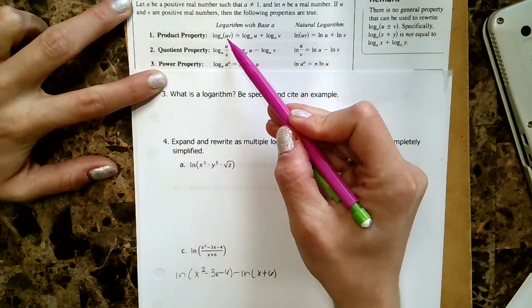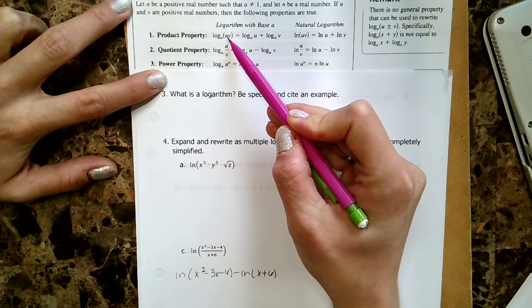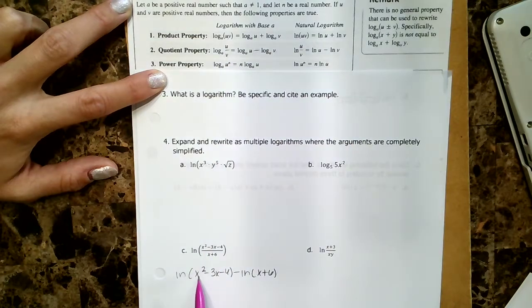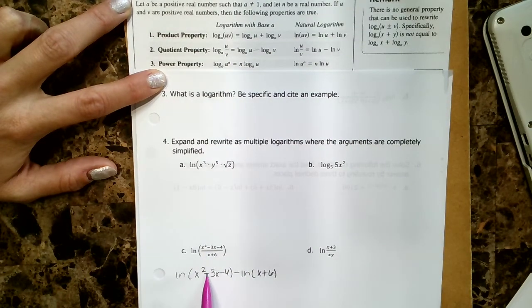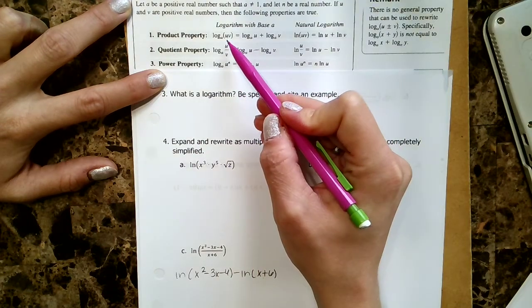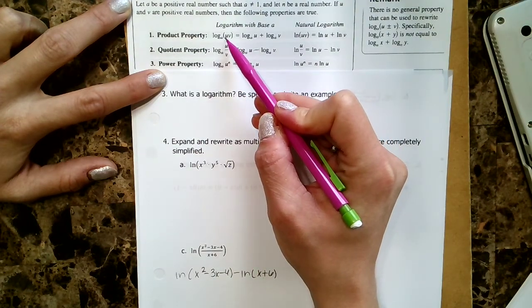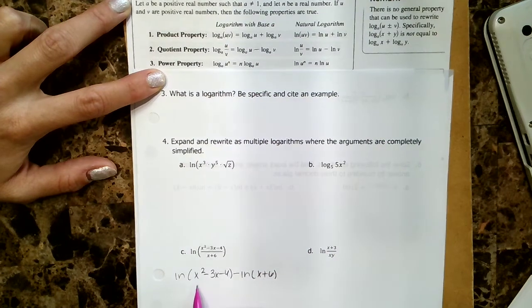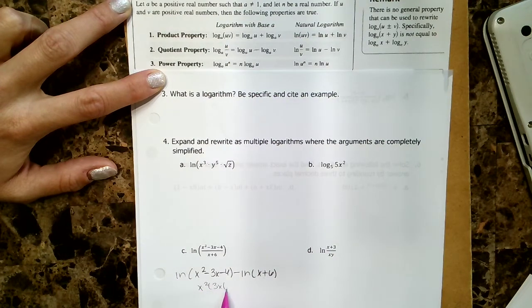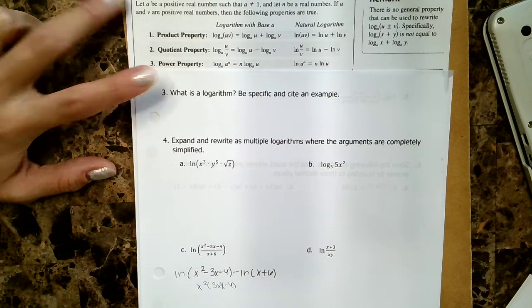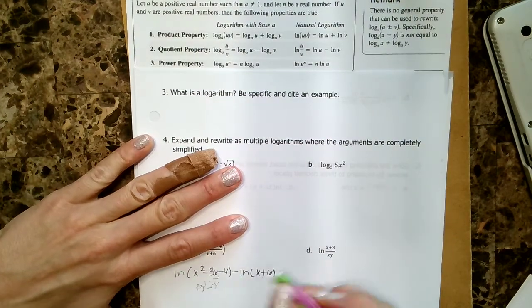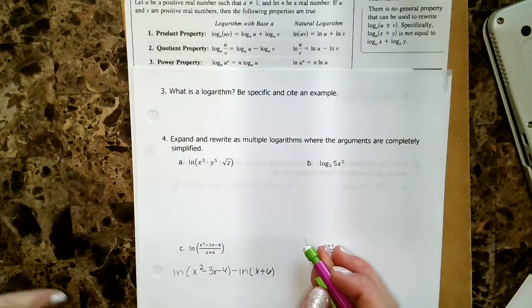u and v are not being multiplied. I think that's where you went wrong, is that you split each of these up into addition, but these are terms. They're not factors. So you see, in order to use the product property, it has to be that u is being multiplied by v. Well, this doesn't say x squared times 3x times negative 4, right? They're not being multiplied, and that's why you cannot use the product property like you used.